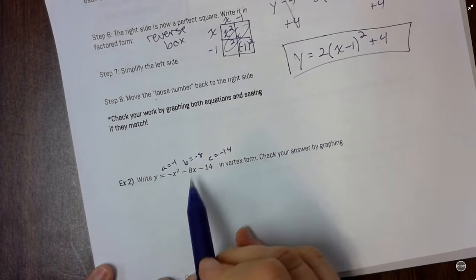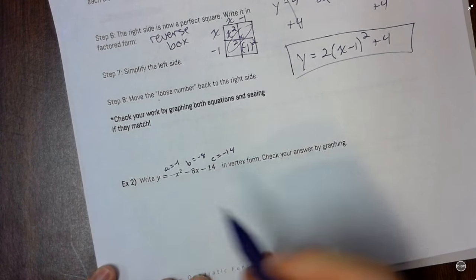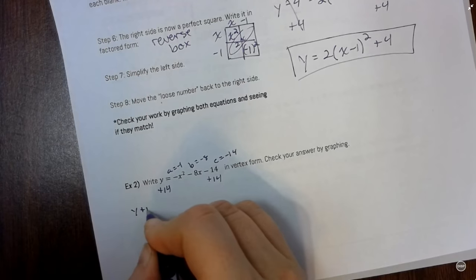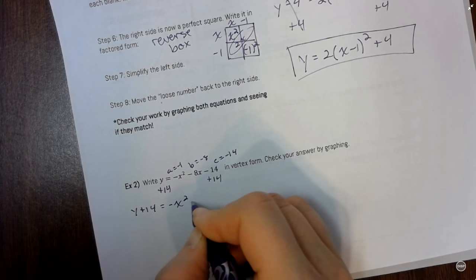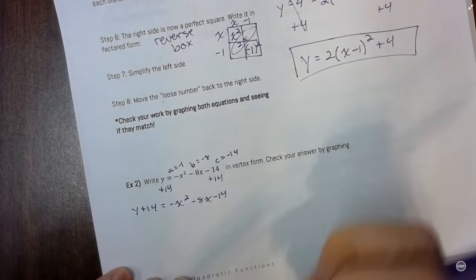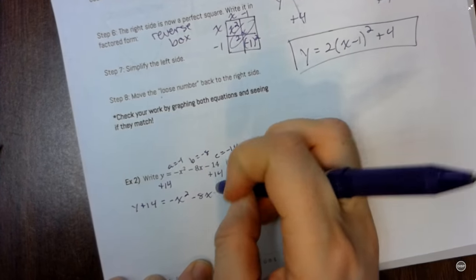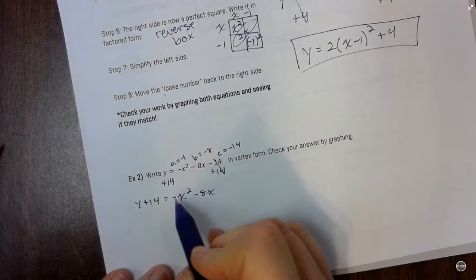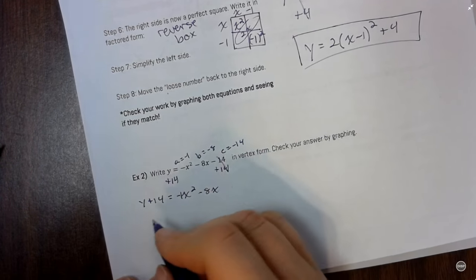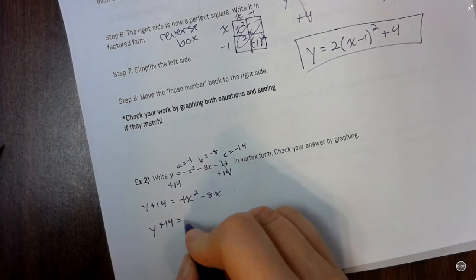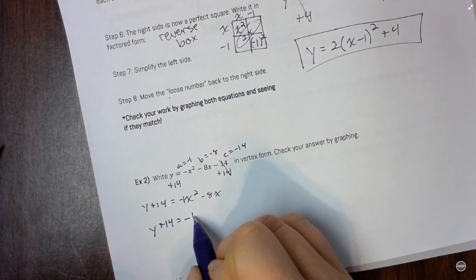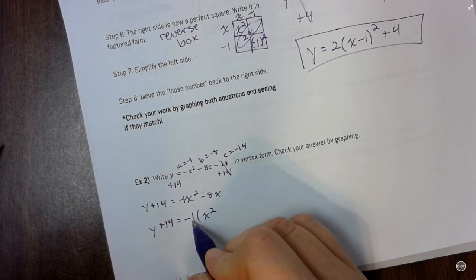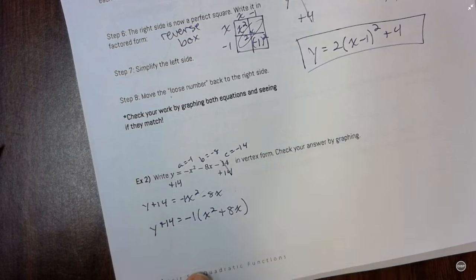Okay, so remember, the first thing you're going to do is take this and move it to the other side. Oops, look what I did. Don't write that again. You canceled it out. Okay, then you need to factor the a term out. So that a term was a -1. So copy that. So what is negative x squared divided by -1? Well, it's just x squared. And then what is negative 8x divided by -1? Well, it's positive 8x. So let's factor that.